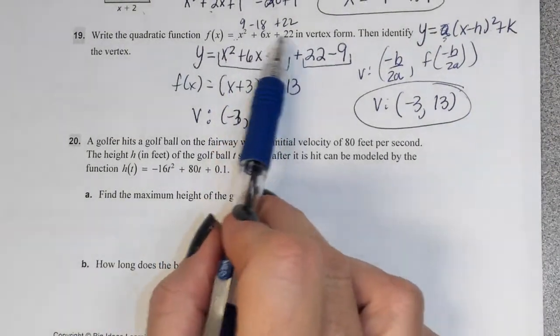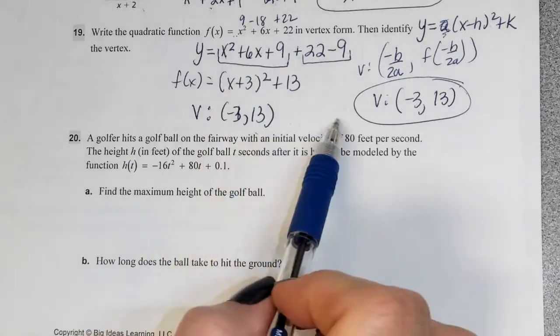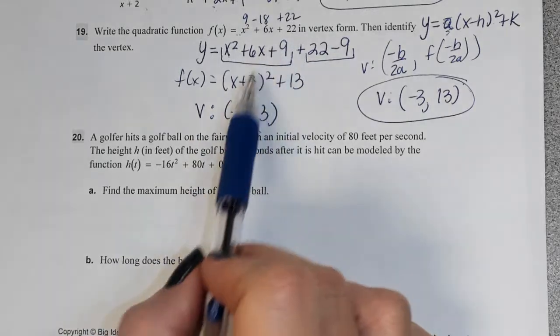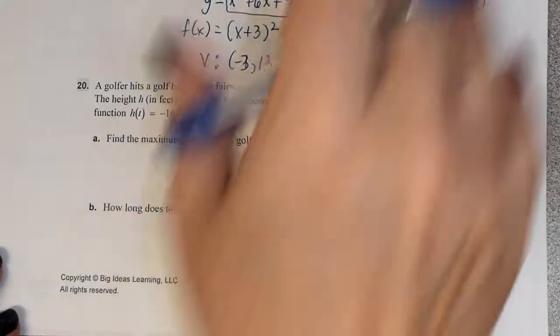I like doing it this way, though, completing the square. I think it goes pretty quick and it makes sense. Once you've done it a couple times. The first time you see that, it's kind of confusing, but then you get the hang of it.